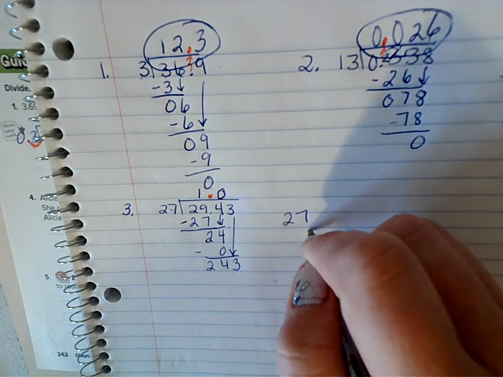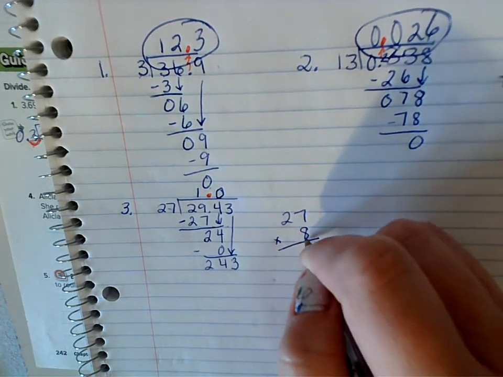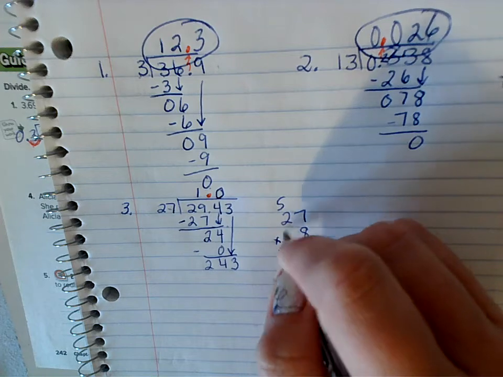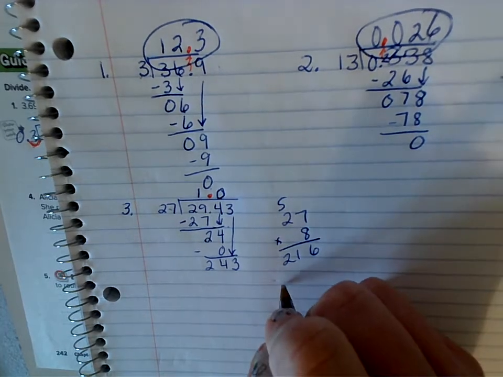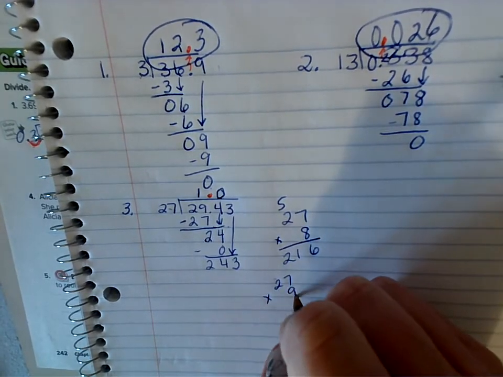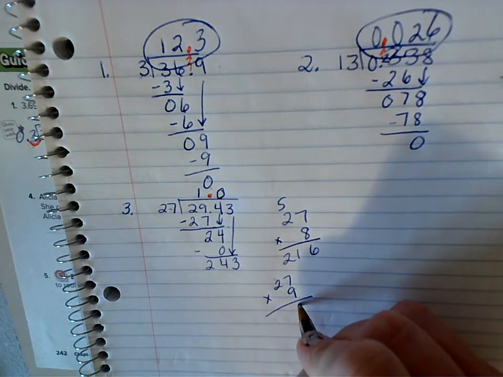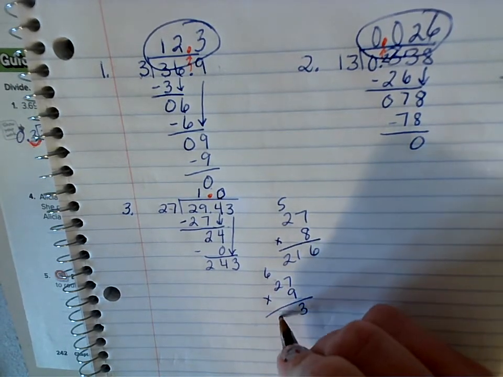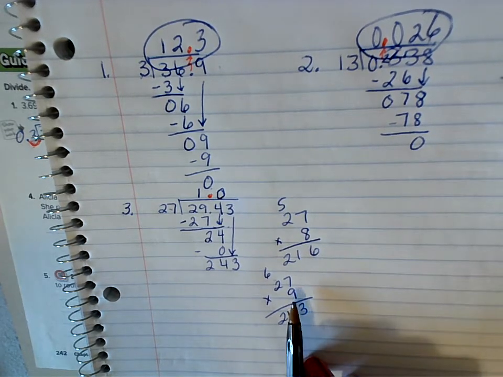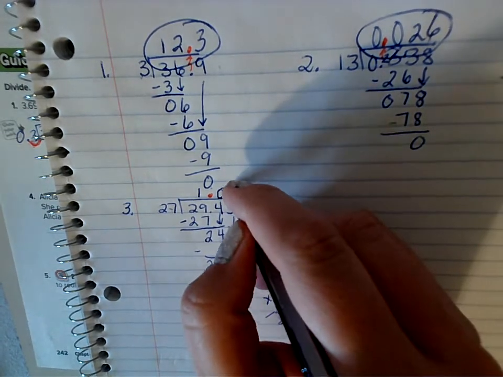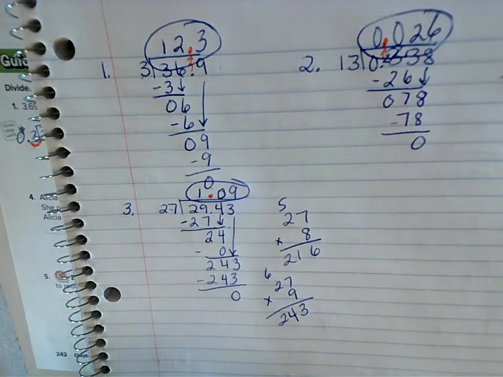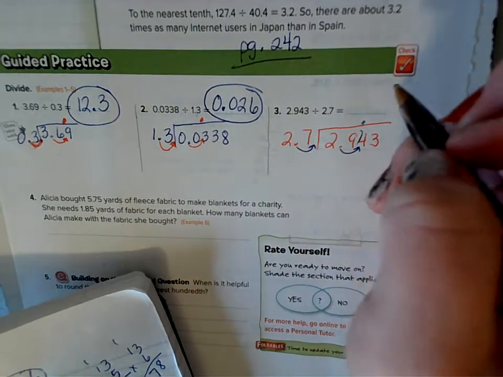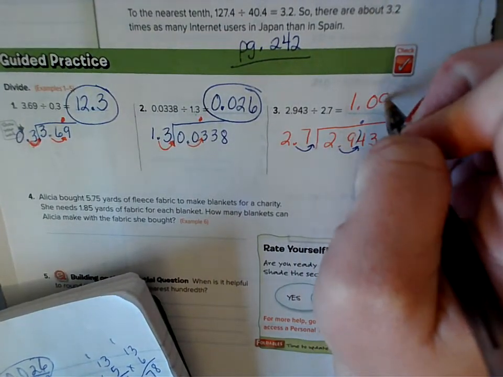I'm going to try 8. 7 times 8 is 56. 2 times 8 is 16 plus 5 is 21. I bet I could get a little closer. So I'm going to do 27 times 9. That's 63. Oh, there we go, 243. So 27 goes into 243 9 times exactly, subtract 0. So my quotient is 1 and 9 hundredths. So I'm going to rewrite that in my book. There we go.